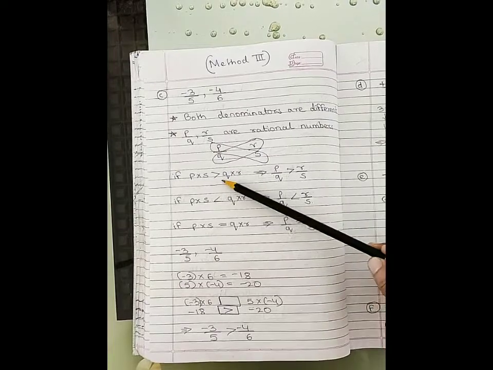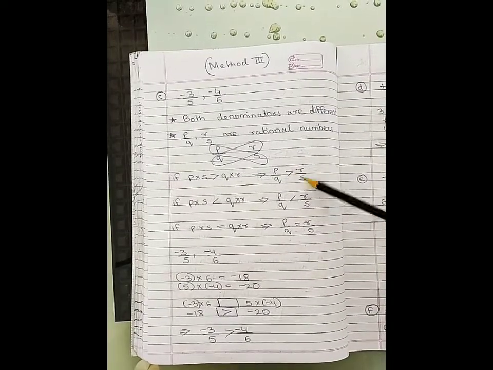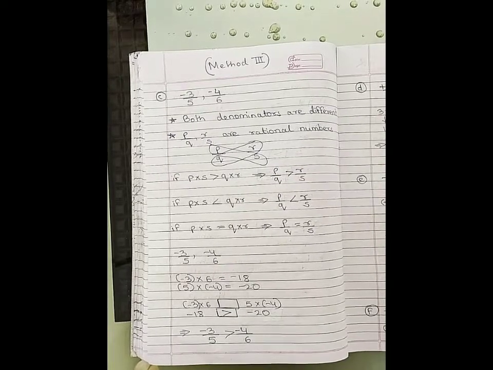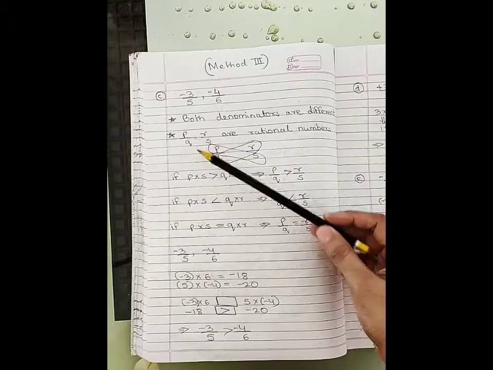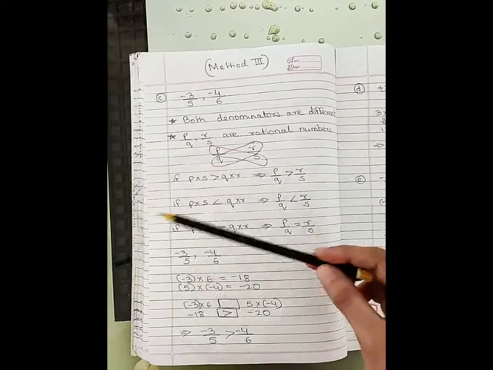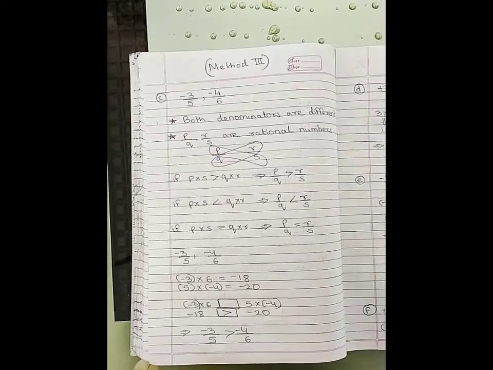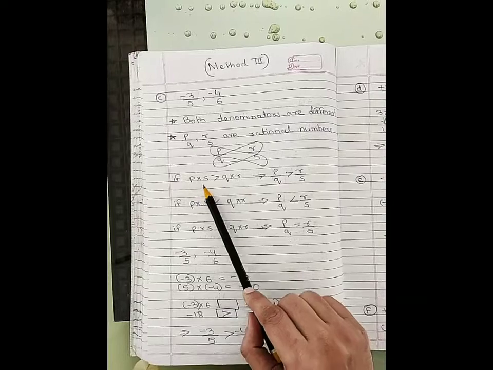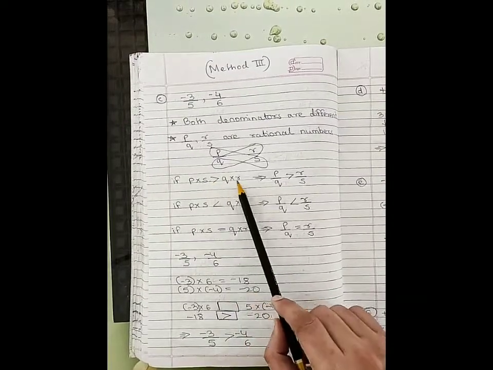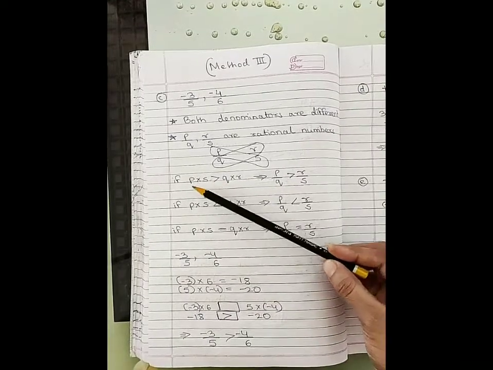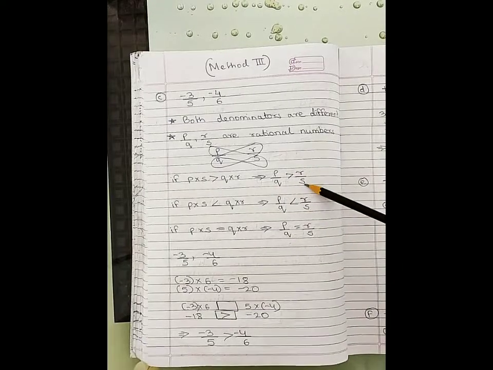If p into s is greater than q into r, this means that p upon q is greater than r upon s. We have to keep in mind that the order of multiplication does matter. Here we have to consider the product of p into s on the left hand side. You cannot write this as q into r and p into s. You have to consider p into s first. We keep p into s in the LHS and the product of q into r in the RHS. If p into s is greater than q into r, p upon q is greater than r upon s.